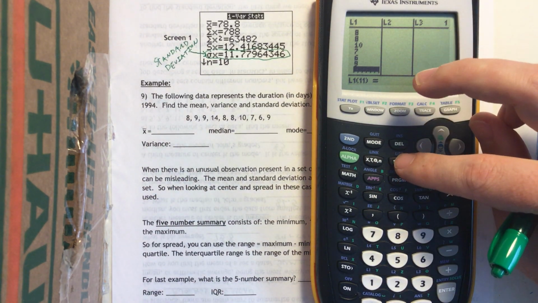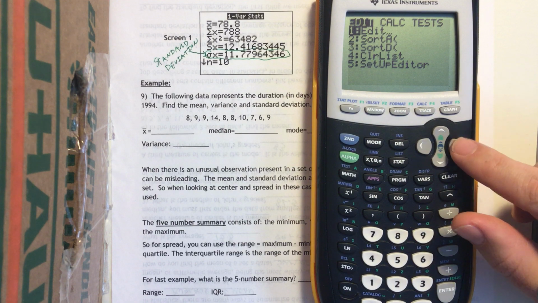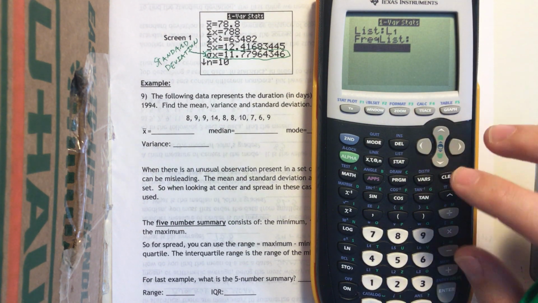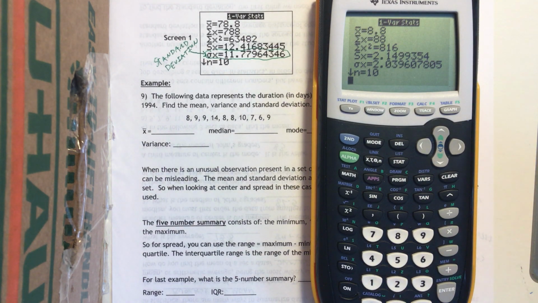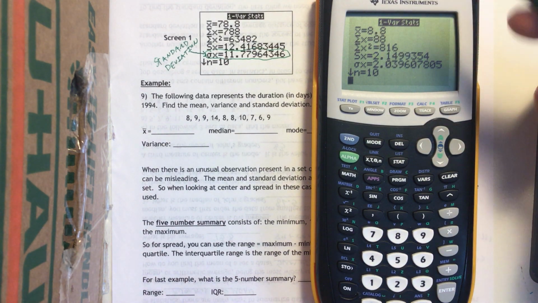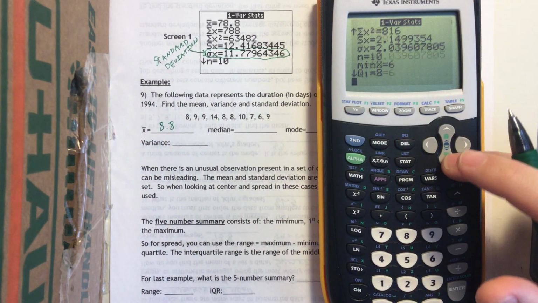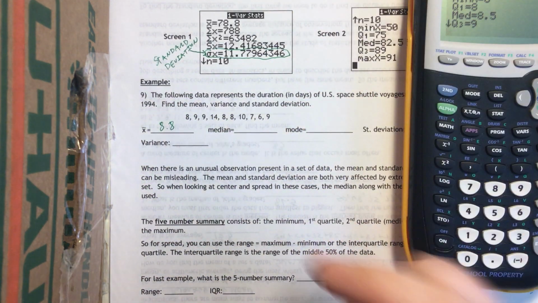I'm going to hit stat again. I'm going to go over to calc, 1-Var Stats. I'm using list 1, so I'm going to keep it the way it is. I'm going to hit calculate. I'm going to get all this information. My mean is 8.8. My median is 8.5.